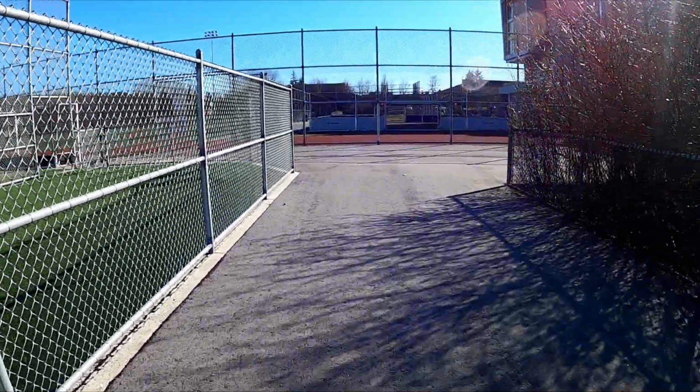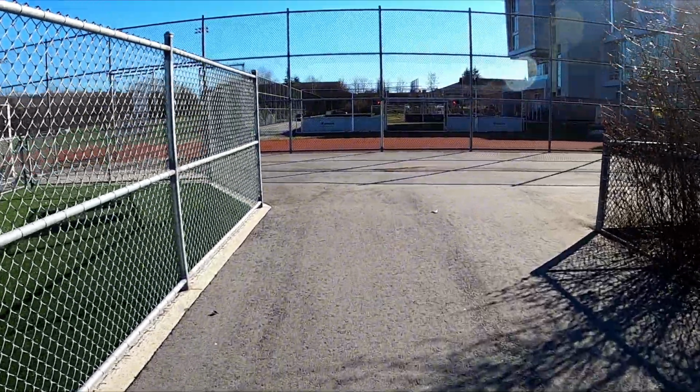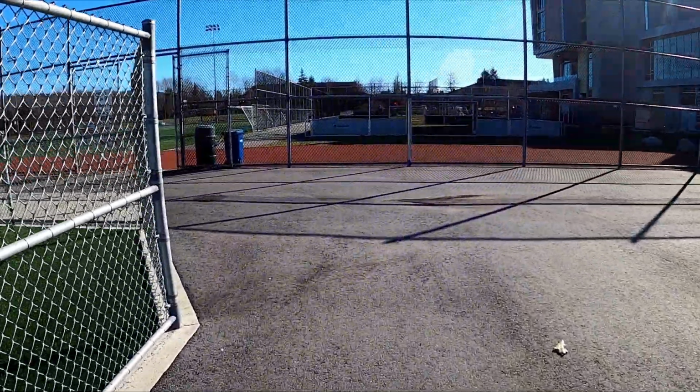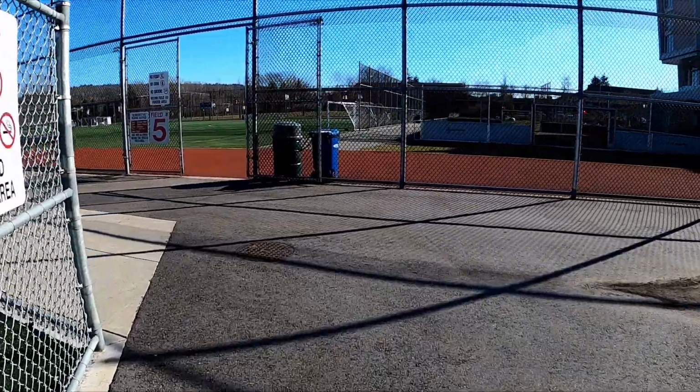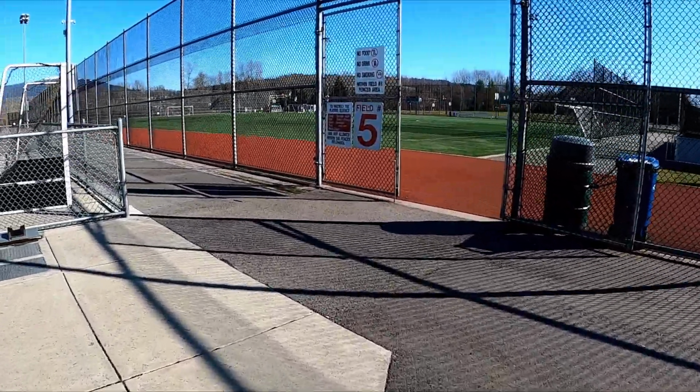So nothing super specific in terms of objects, but just more of an ambiance kind of image.